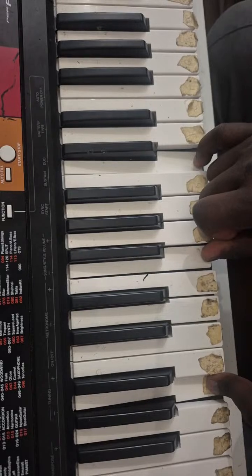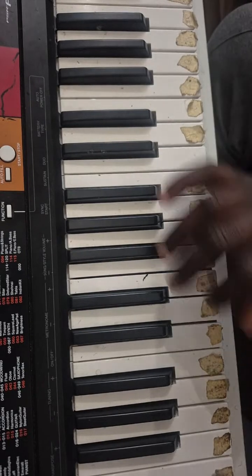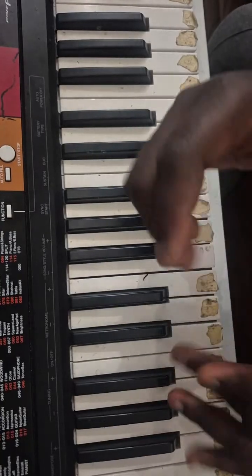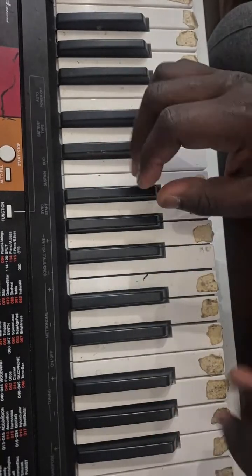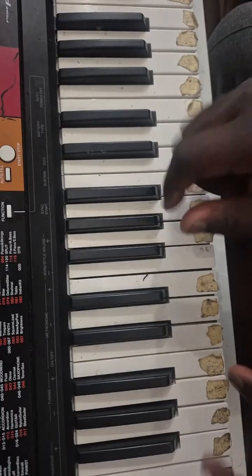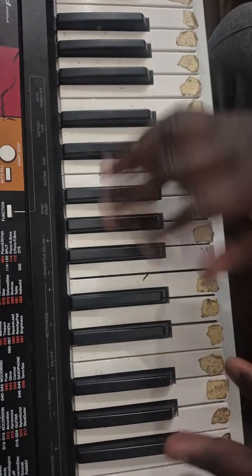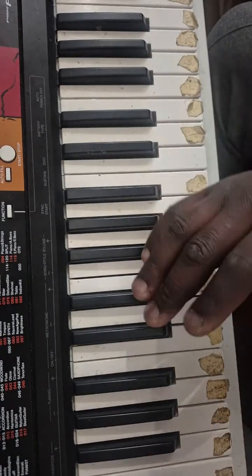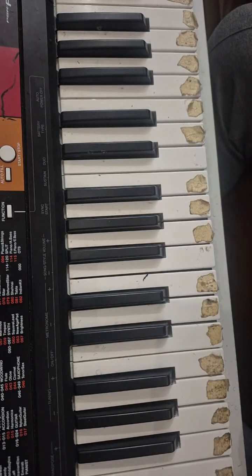It even becomes more beautiful when you start combining them. I'm going to play do, so, fa, do, so, fa the normal way, and then I'll play do, so, fa with drop twos, and you see how it sounds.